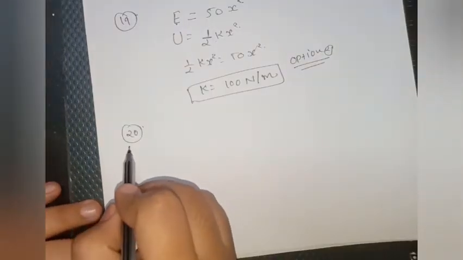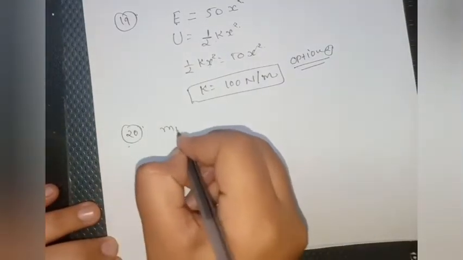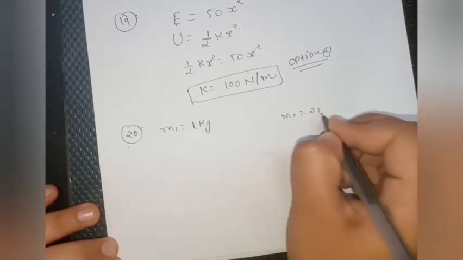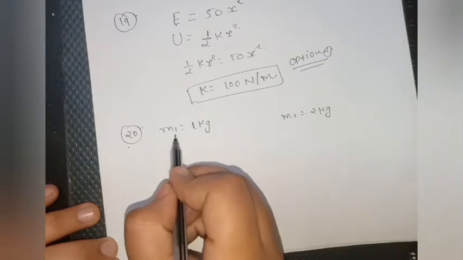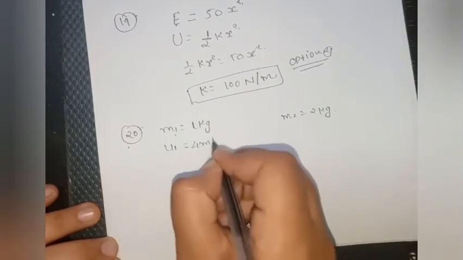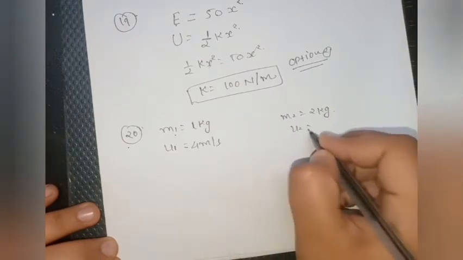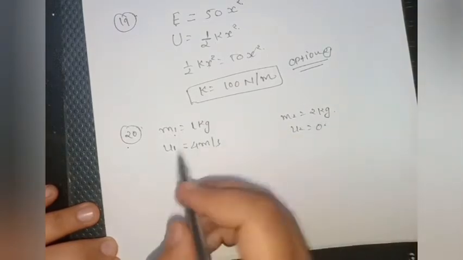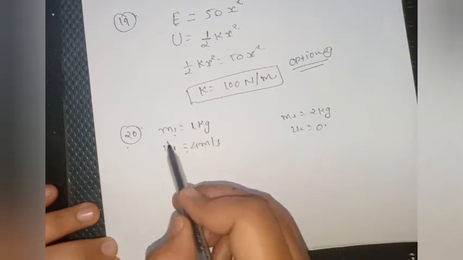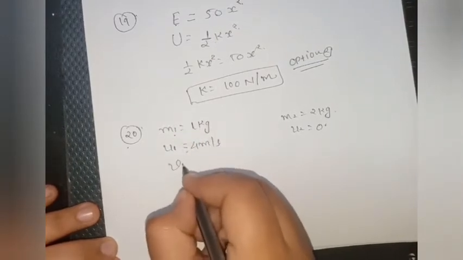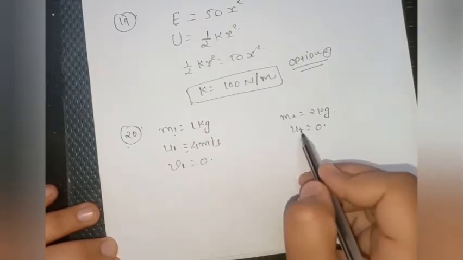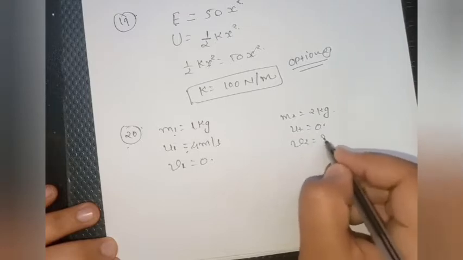In question number 20, there are two blocks, one of mass 1 kg and another of mass 2 kg. Initially, this 1 kg block is moving with speed 4 meter per second and the other block was initially at rest. Now, after collision, the lighter block comes to rest. That means this 1 kg block will come to rest, so v1 will be 0. We want to find the speed of the heavy block, that is v2.